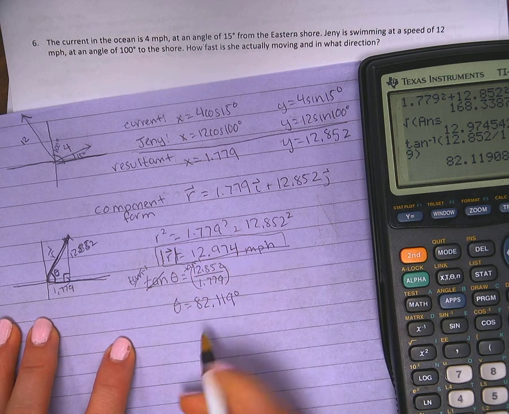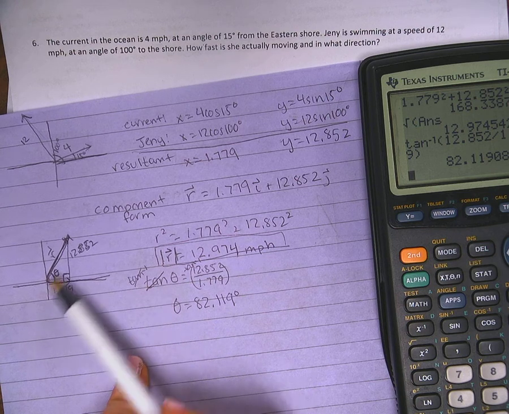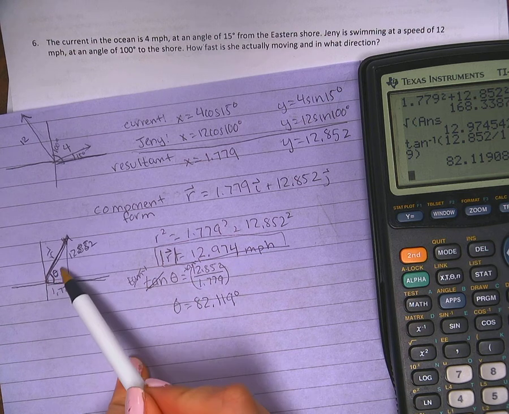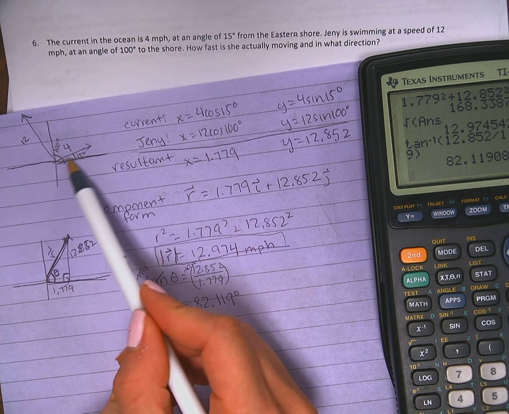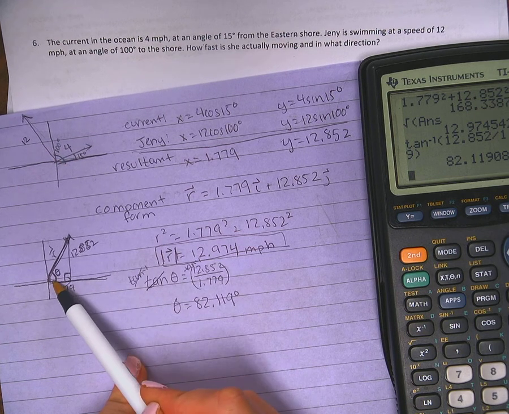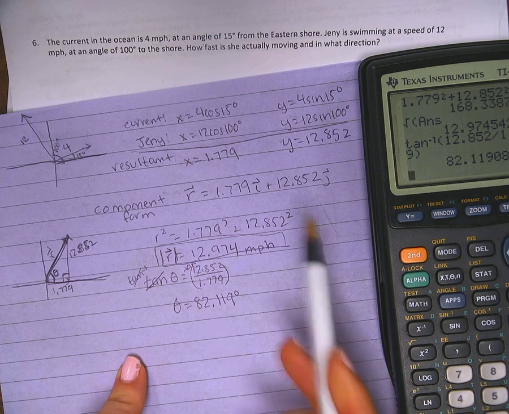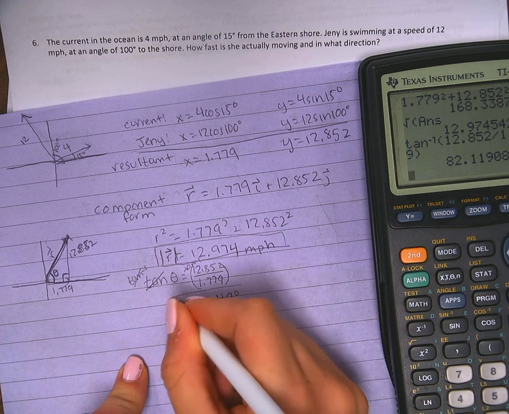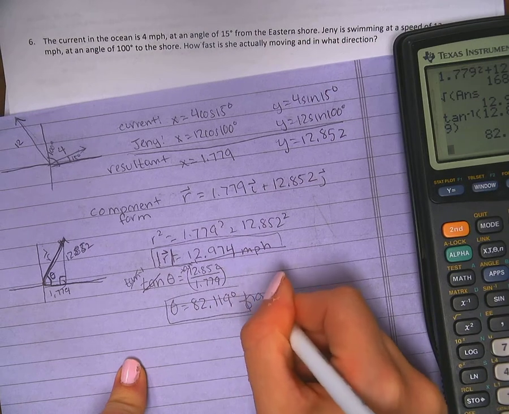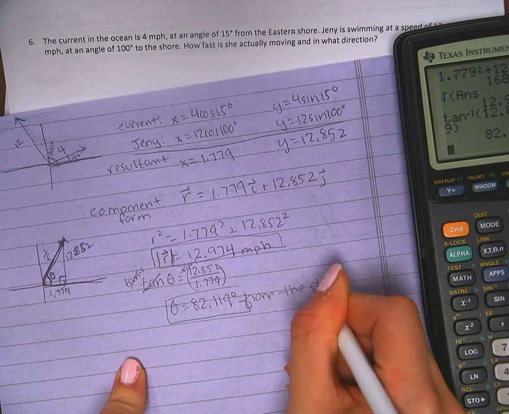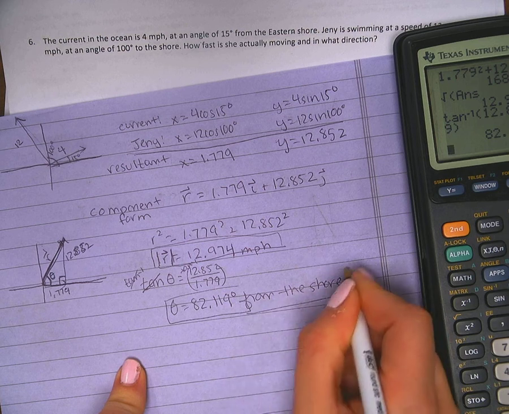82.119 degrees. And now remember with tangent, because there's two possibilities, you always have to double check your picture. But since I am in the first quadrant, somewhere between the 15 and the 100, that makes sense, so I don't have to add 180. So now I've got my magnitude and my direction, and I'm finished. I guess I should maybe add from the shore, since that's what my x-axis was representing. And then I'm done.